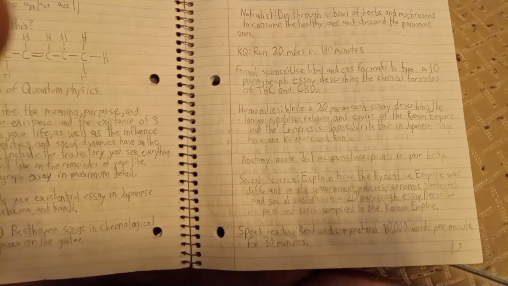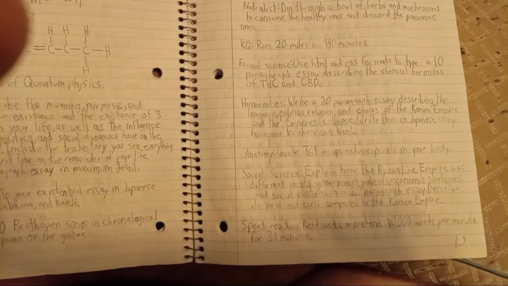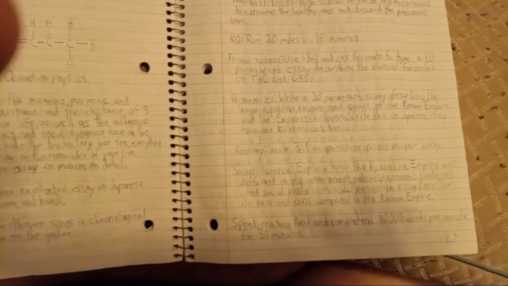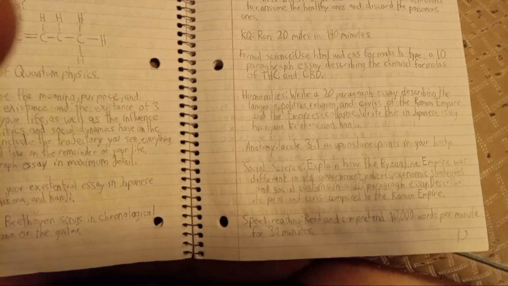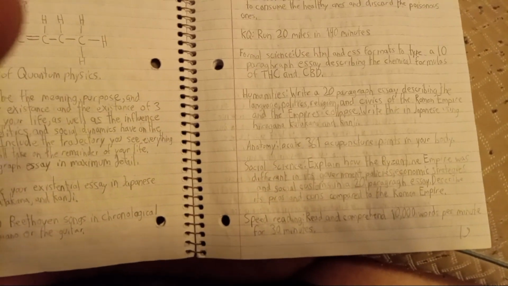Social science. Explain how the Byzantine Empire was different in its government, politics, economic strategies, and social customs in a 20-paragraph essay. Describe its pros and cons compared to the Roman Empire. Speed reading. Read and comprehend 10,000 words per minute for 30 minutes.